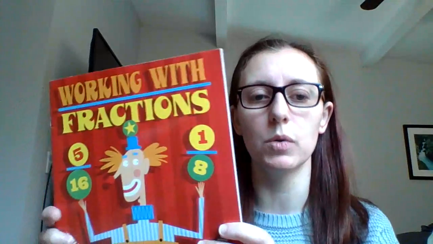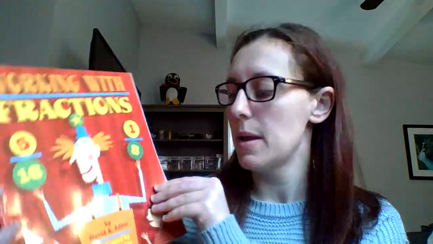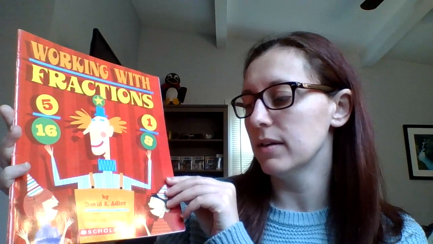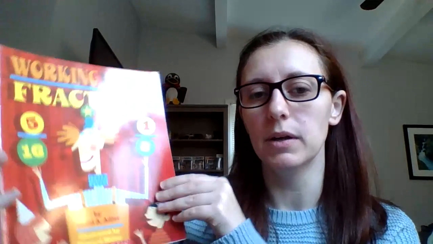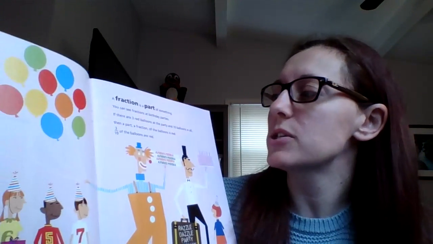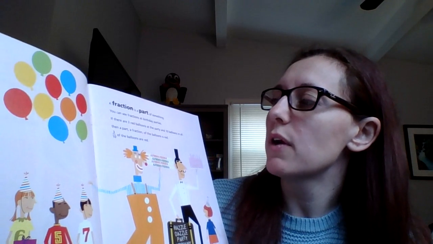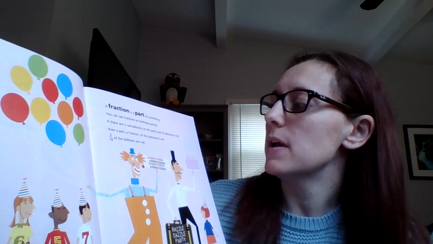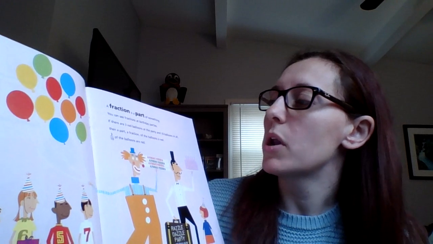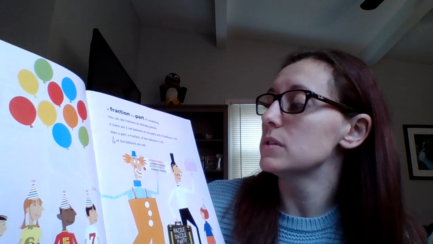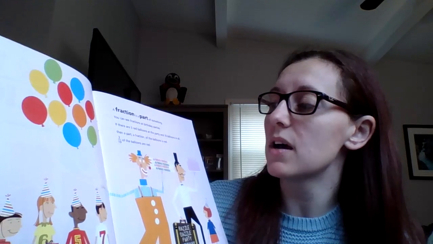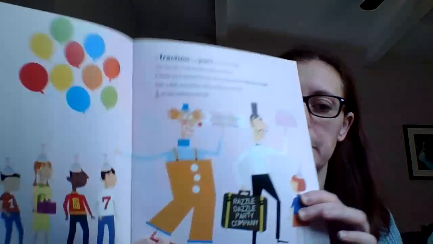So here's a story called Working with Fractions by David A. Adler, illustrated by Edward Miller. A fraction is a part of something. You see fractions at birthday parties. If there are 3 red balloons at the party and 10 balloons in all, then a fraction of the balloons is red. 3/10 of the balloons are red.